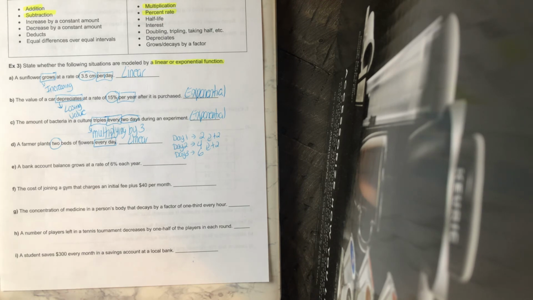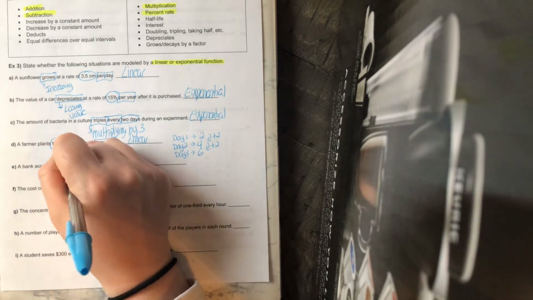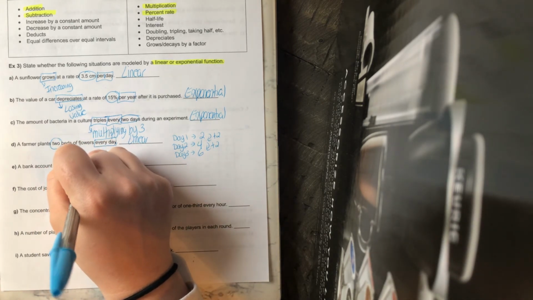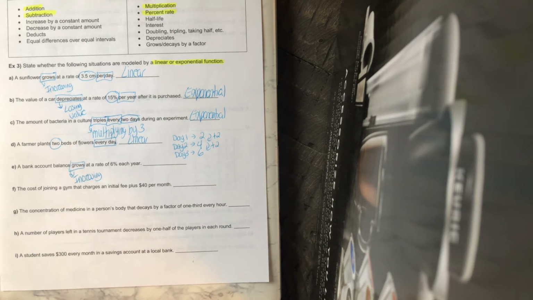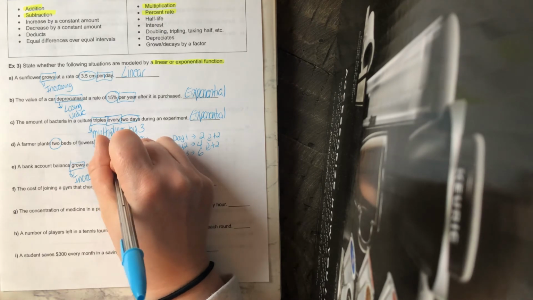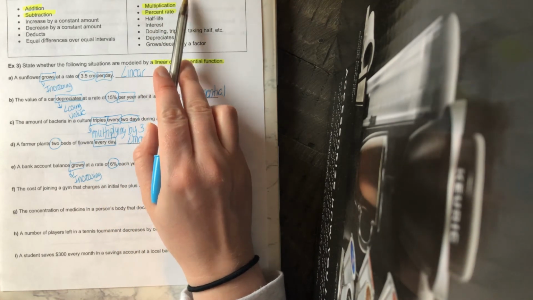If I look at E, it says a bank account is growing. So when I hear growing, I think increasing. But I'm not increasing by just a number. I'm increasing by a number with a percent. So anytime I have a percent, I know that means it's exponential.